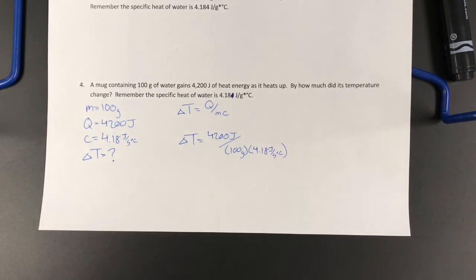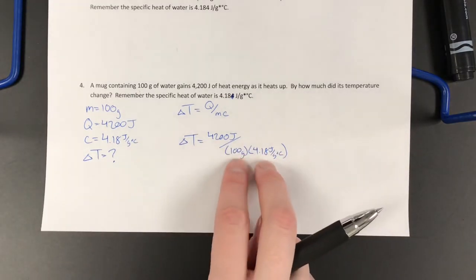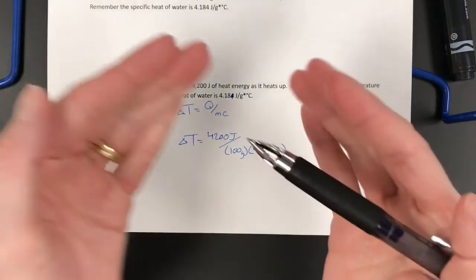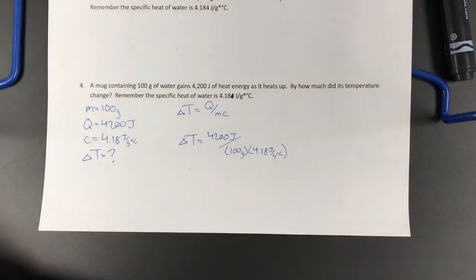Now when you plug this into your calculator, be careful because these two on the bottom need to be multiplied by each other. So it's 4,200 divided by, parentheses around that whole bottom, 100 times 4.18. So practice plugging this into your calculator right now.